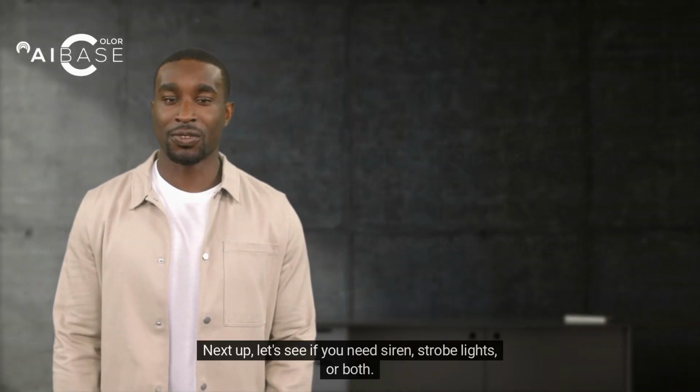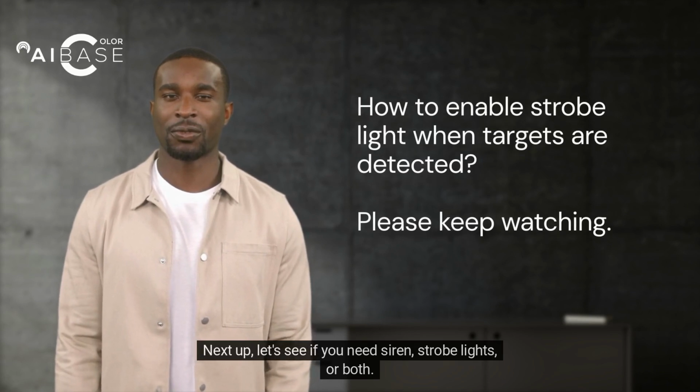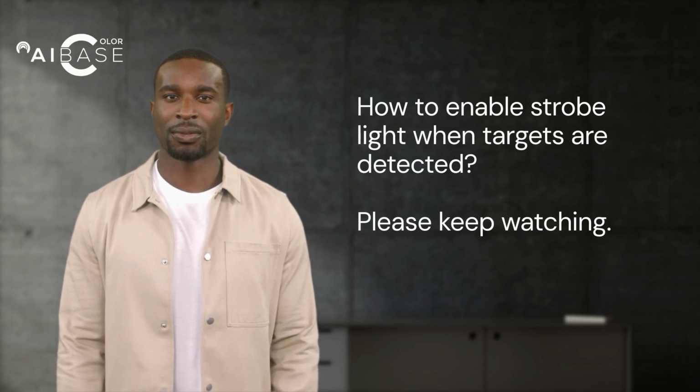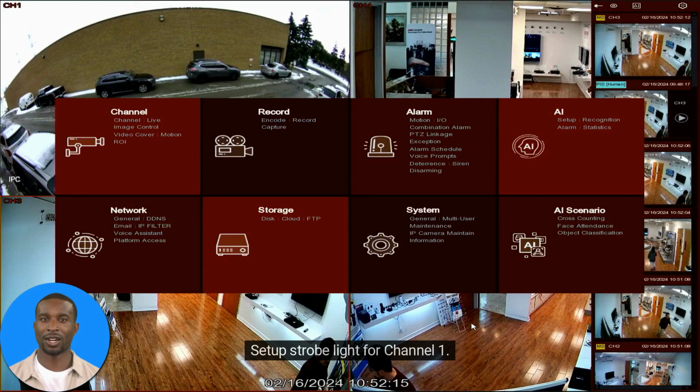Next up, let's see if you need siren, strobe lights, or both. If you're up for it, let's dive into setting up strobe light alarms for Channel 1. Lead the way. Set up strobe light for Channel 1.